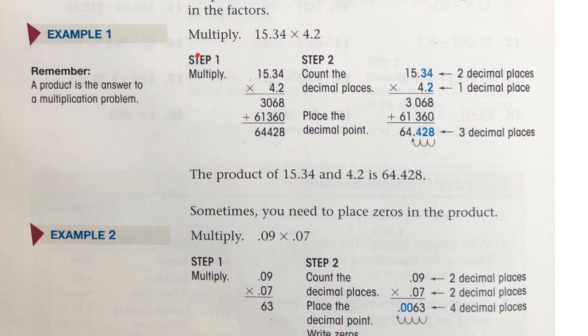So step one is to just multiply. Put the first number on top, put the second number underneath, and then you multiply the 2 times the 1534. Then you put a 0 to move over and multiply 4 times 1534. Then add the two partial products together.